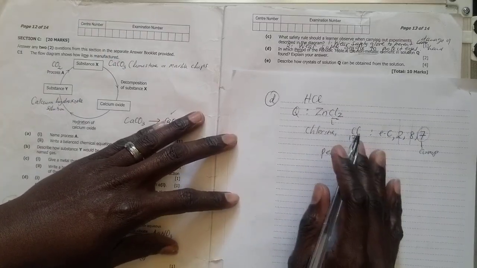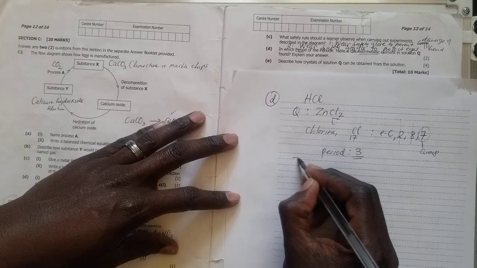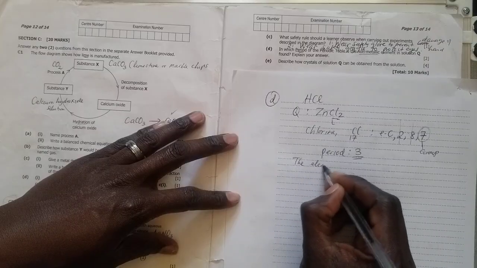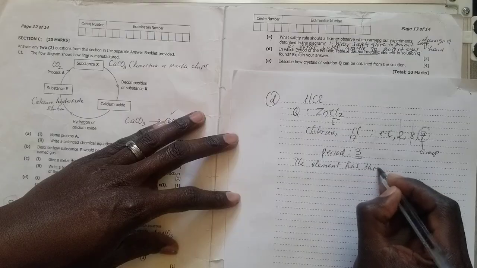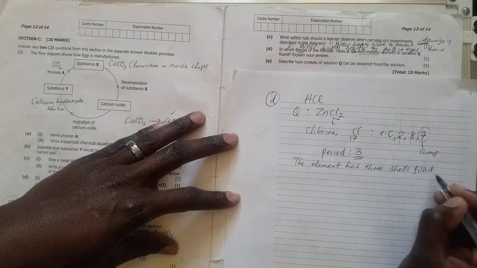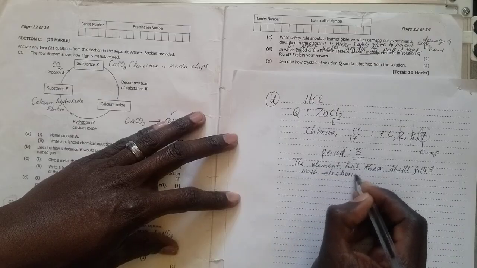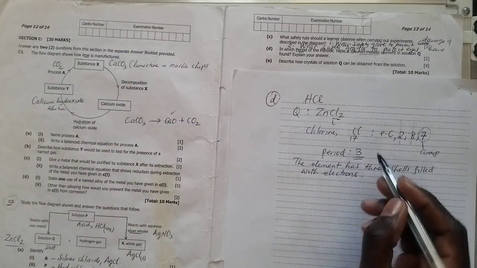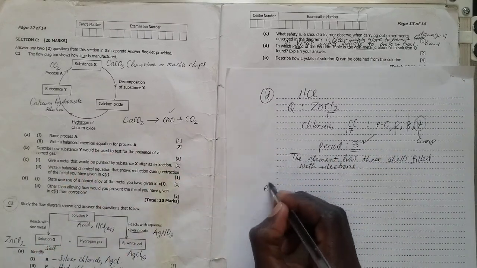They wanted you to explain your answer: the element has 3 shells filled with electrons, because the number of shells filled with electrons tells you the period to which that element belongs.